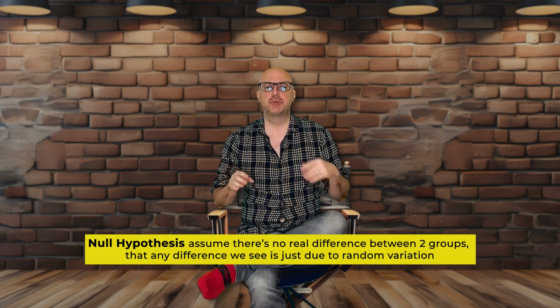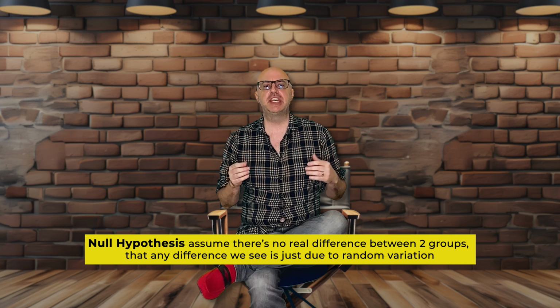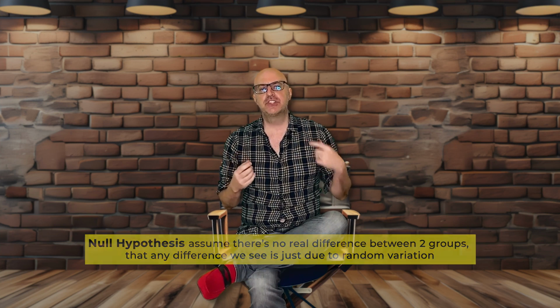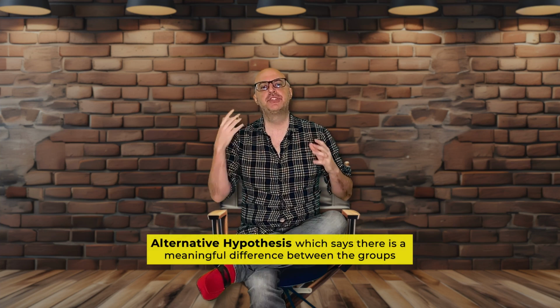The first thing to understand about a t-test is that it starts with something called the null hypothesis. The null hypothesis assumes there's no real difference between groups, that any difference we see is just due to random variation. For example, if we're comparing test scores from two classrooms, the null hypothesis would state that the average scores of each classroom are essentially the same. We also have an alternative hypothesis, which says there is a meaningful difference between the groups. The goal of the t-test is to determine whether we have enough evidence to reject the null hypothesis and lend support to the hypothesis that the two groups are different.